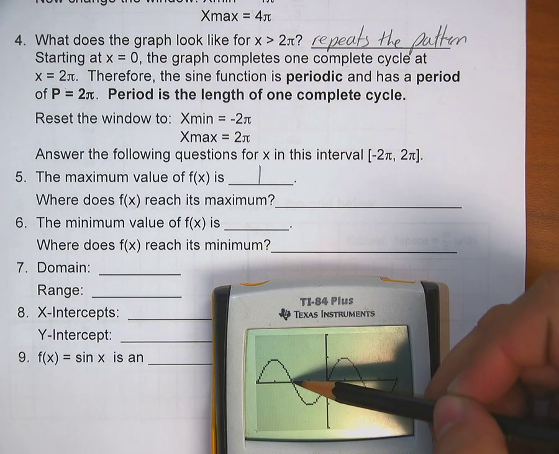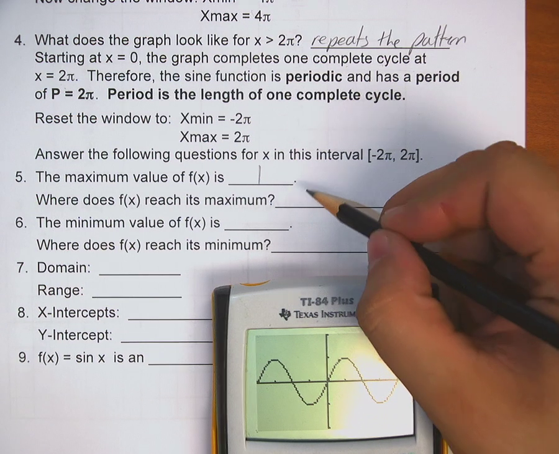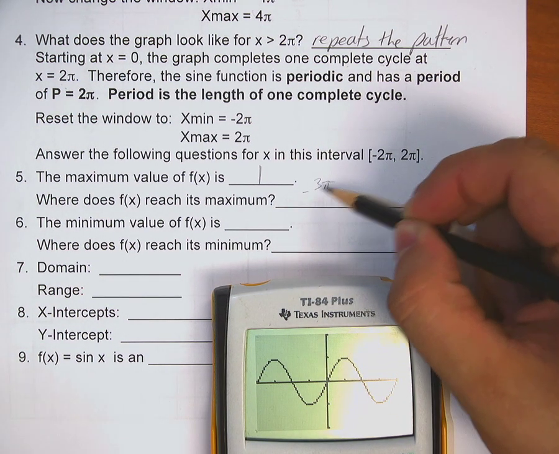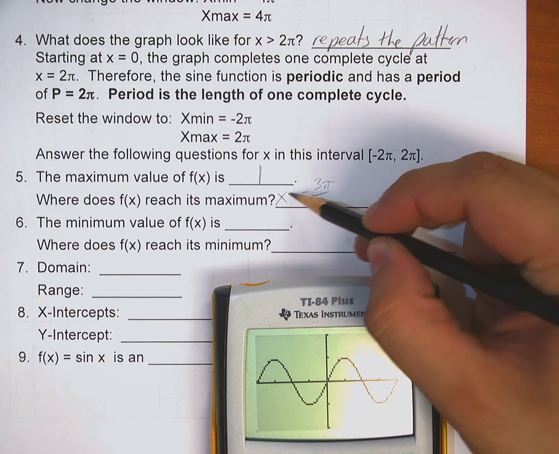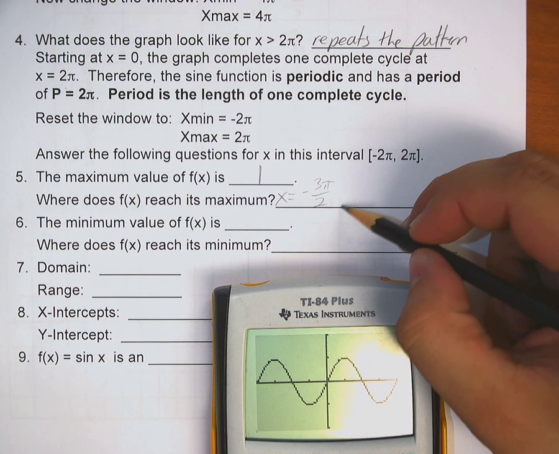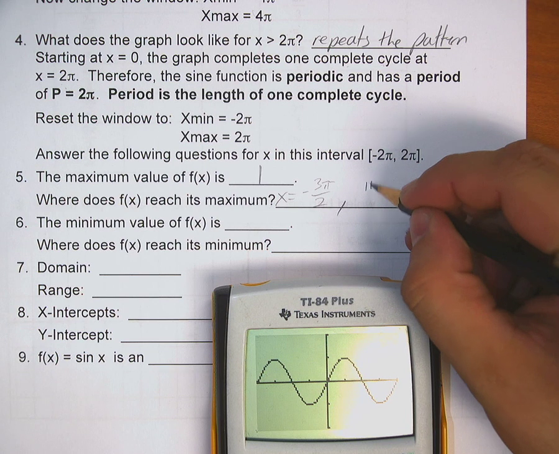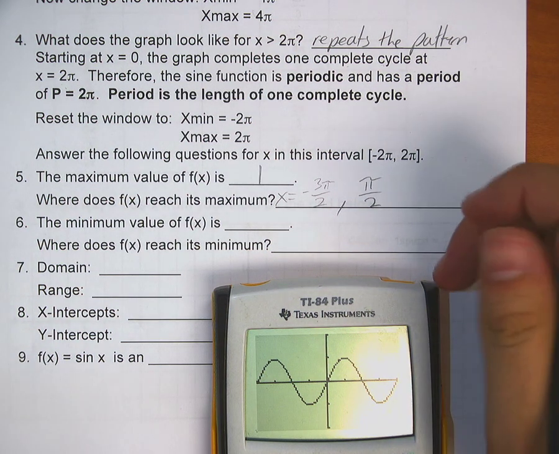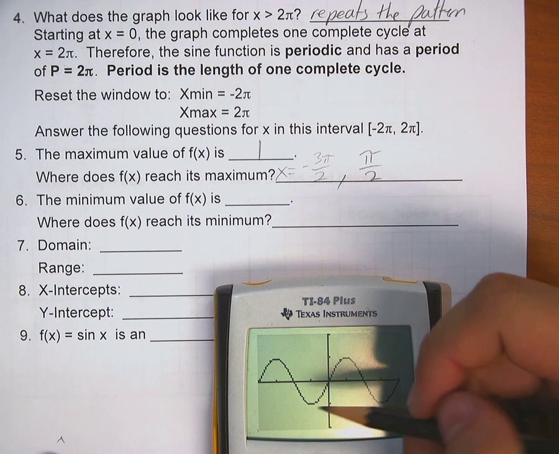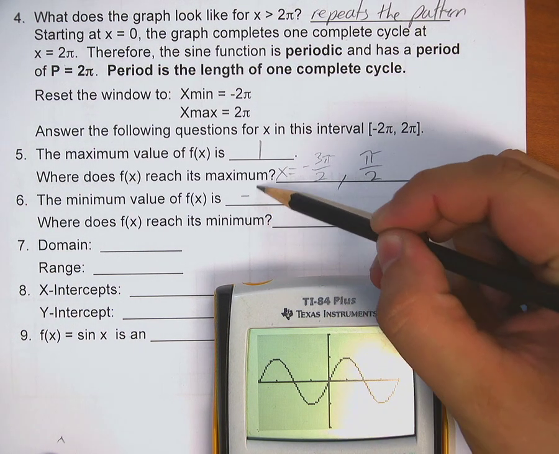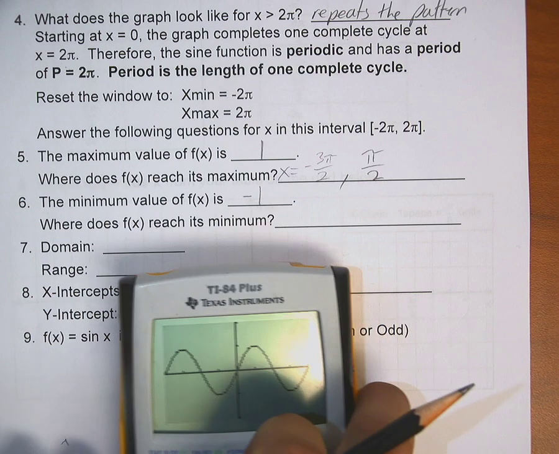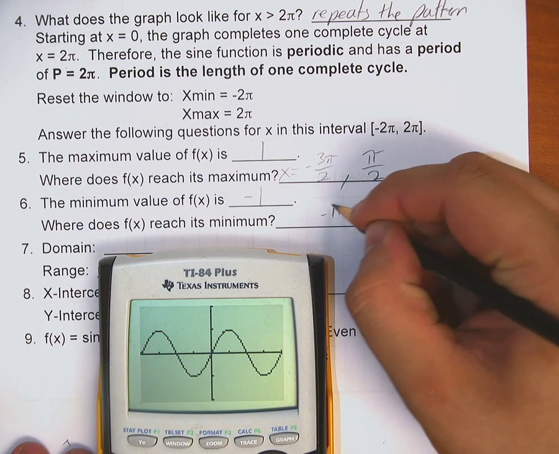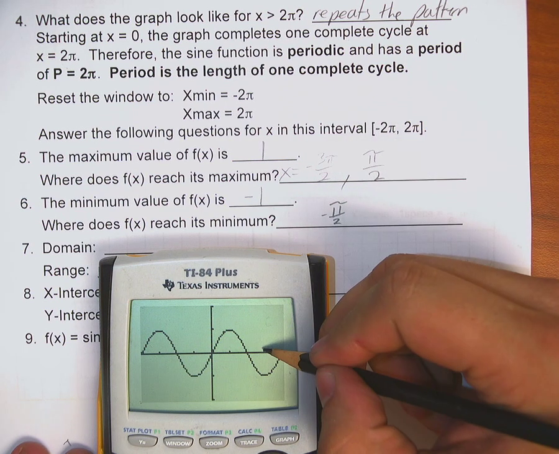This is -1, -2, -3 pi over 2. That's why we broke up that x-axis like that. -3 pi over 2, and this is x equals these guys, and +pi over 2. Yay! The minimum value here is -1. And where does it happen? It reaches its negative at -pi over 2 and +3 pi over 2.